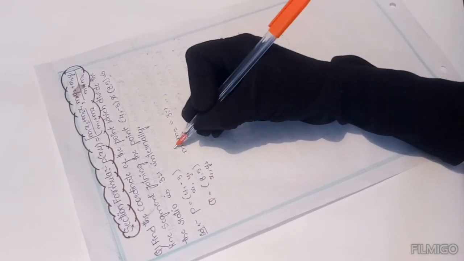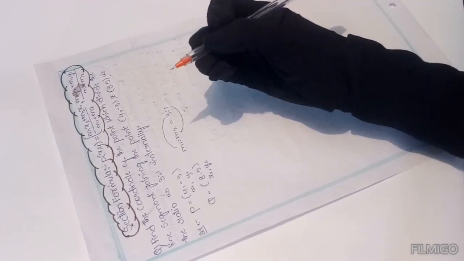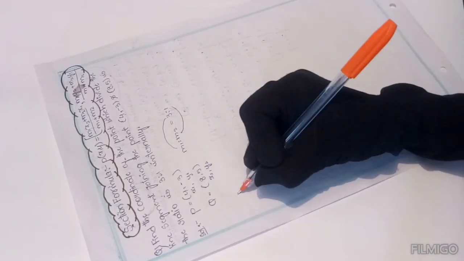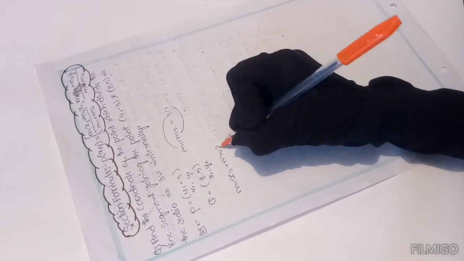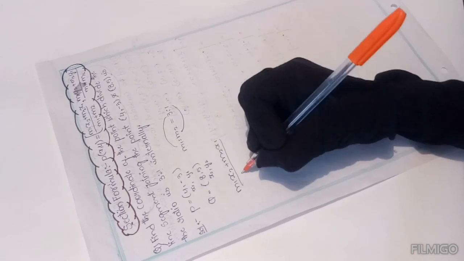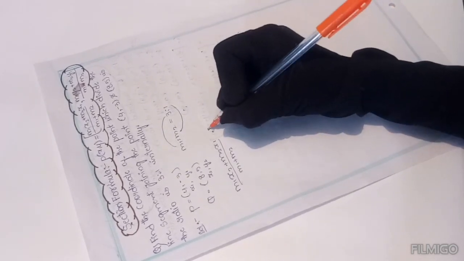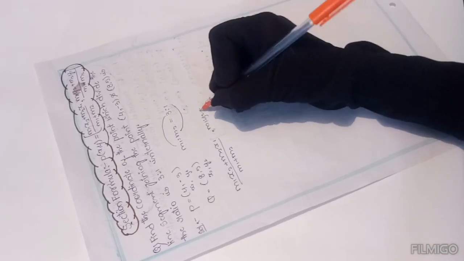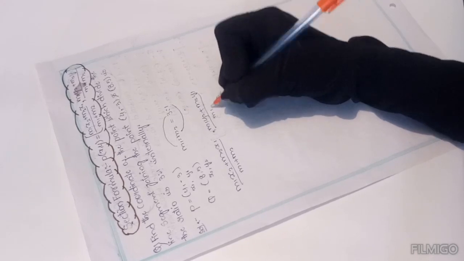So the value of m1 is 3 and the value of m2 is 1. We have the section formula: (m1 x2 plus m2 x1) by (m1 plus m2) comma (m1 y2 plus m2 y1) by (m1 plus m2).